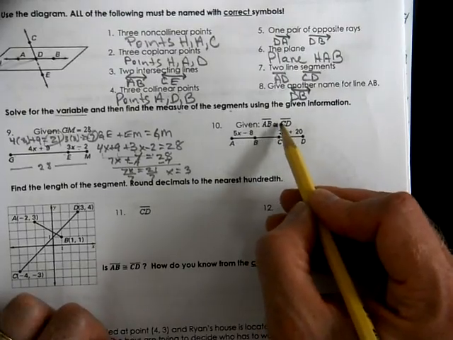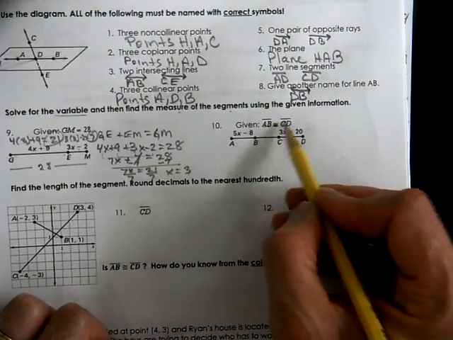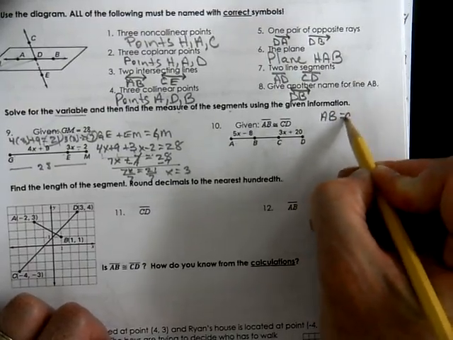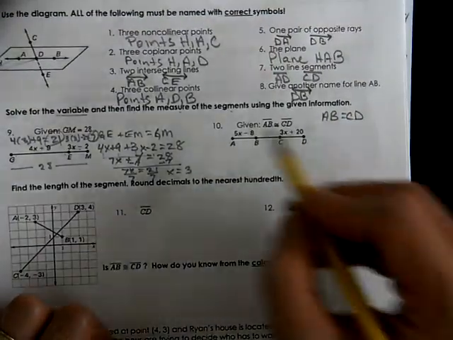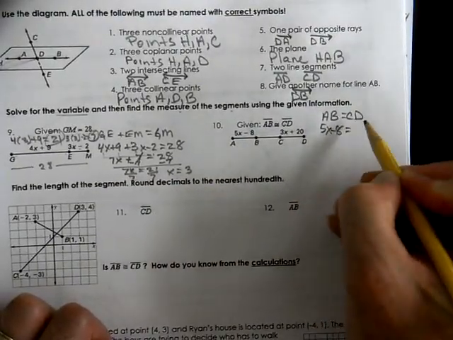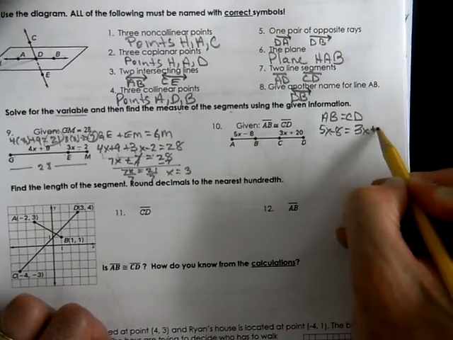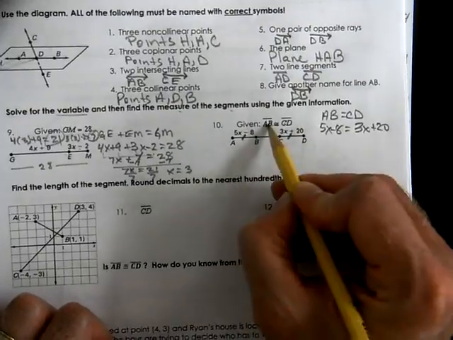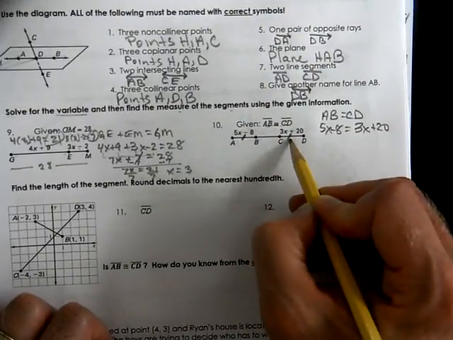Here we know the two segments are congruent to each other. If they're congruent to each other, they're going to be equal to each other. And we can substitute in our 5x minus 8 and our 3x plus 20. We can make tick marks on the segment because we know that they are congruent to each other.